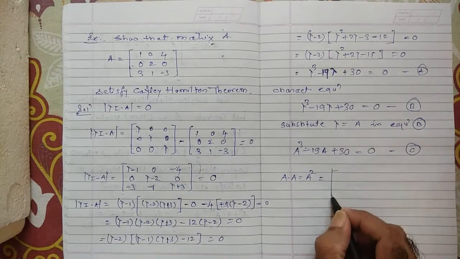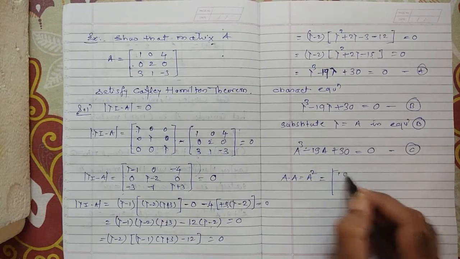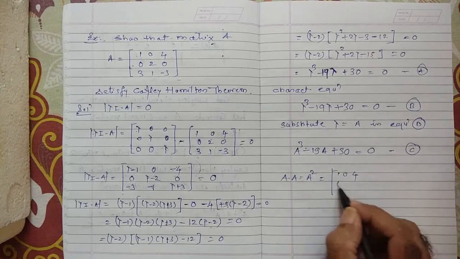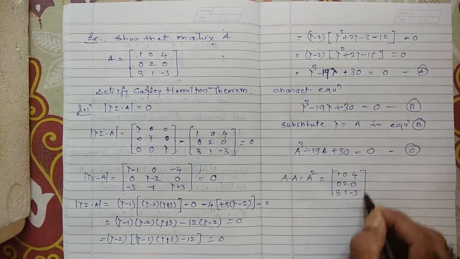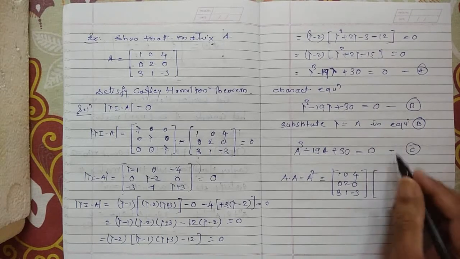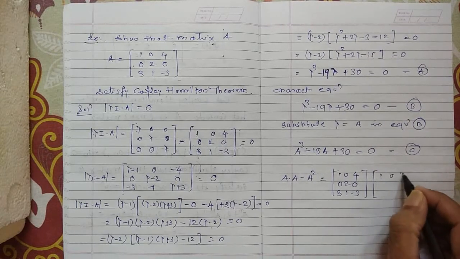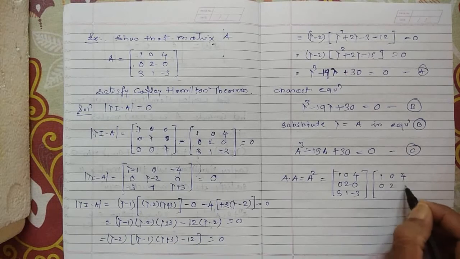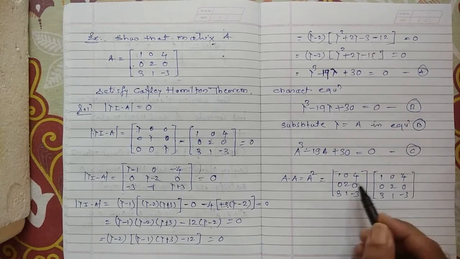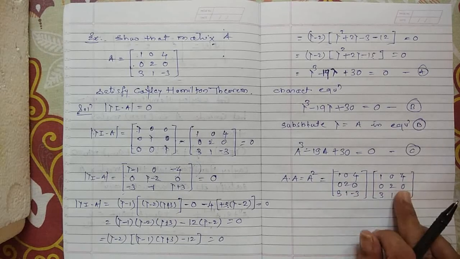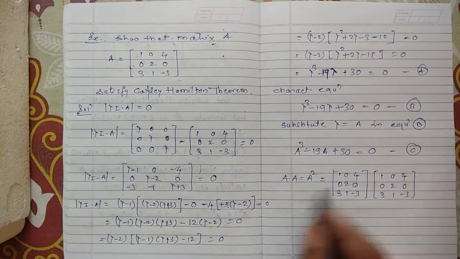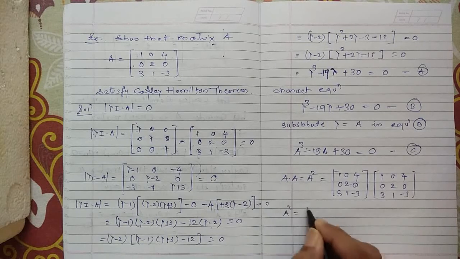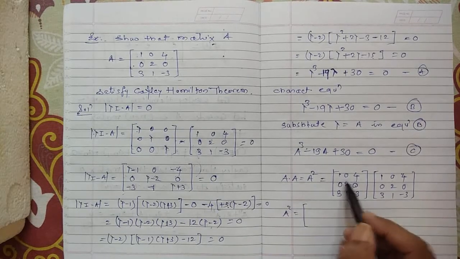Now A into A, we have to multiply the matrix 1 0 4, 0 2 0 and 3 1 minus 3 to the same matrix 1 0 4, 0 2 0 and 3 1 minus 3. So we have to multiply these two matrices. So A square equals to.